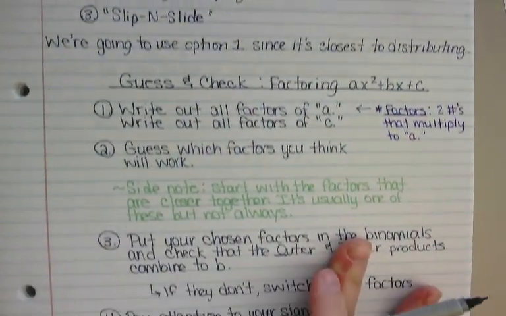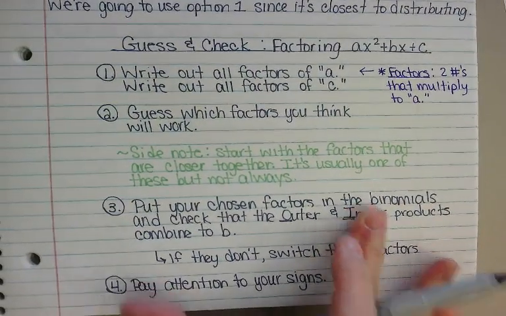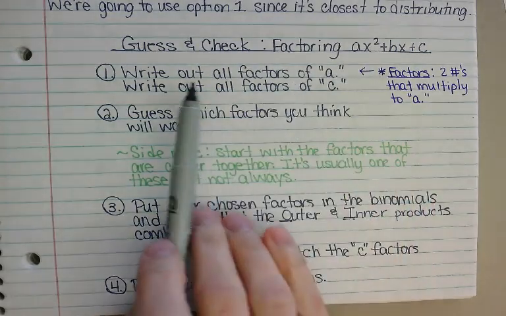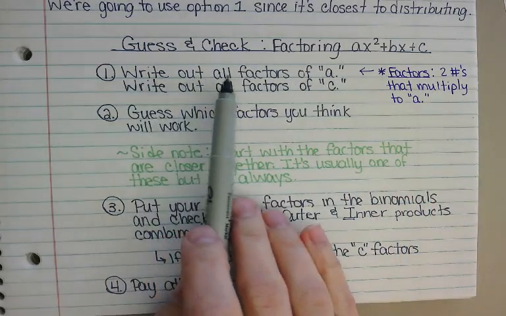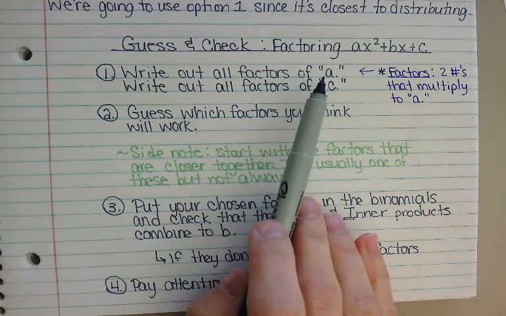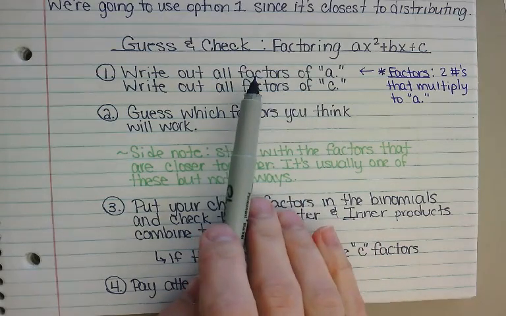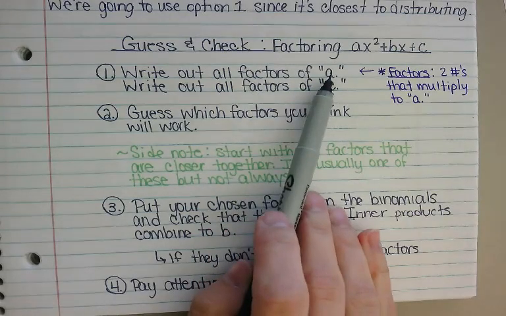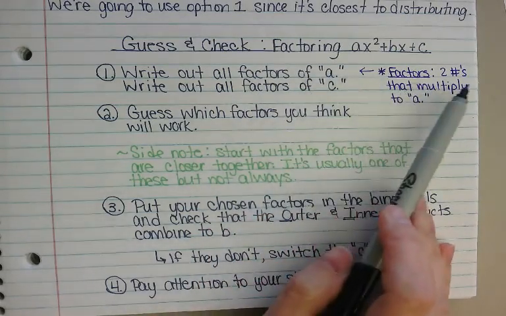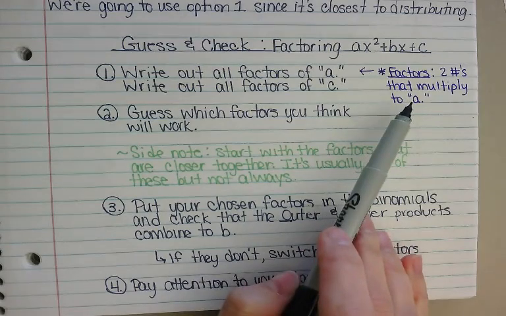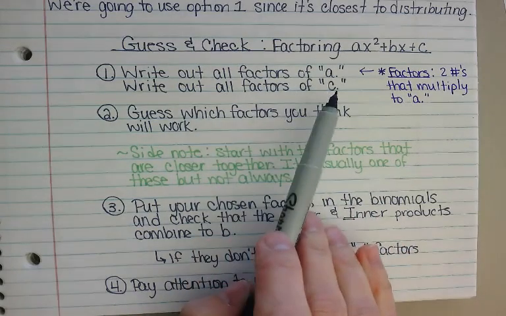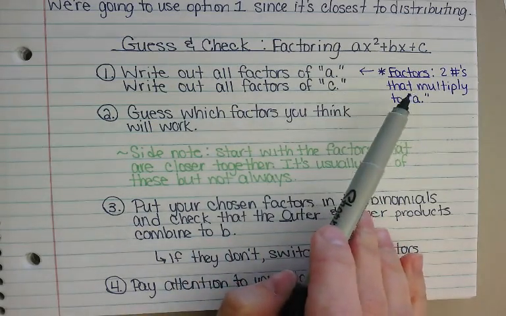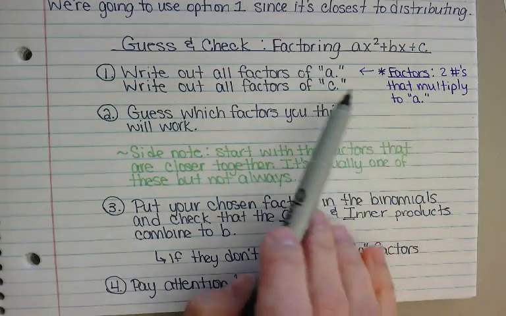All right, so here are my steps for you. If we're going to go with guessing and checking, the first thing that I need you to do is write out all of the factors of A. And when I say all the factors, I'm saying write out all the numbers that can multiply to give me that. So factors mean two numbers that multiply to be A, for example. Write out all of the factors of C. Write out all of the two numbers that can multiply to give you C.